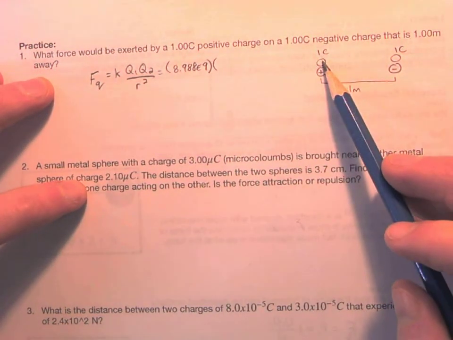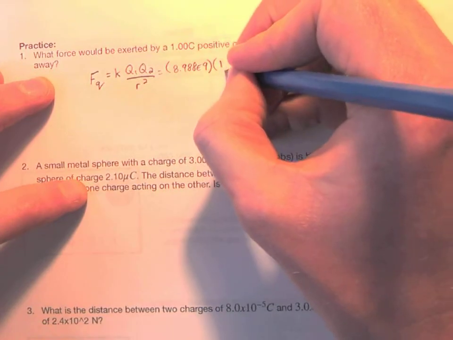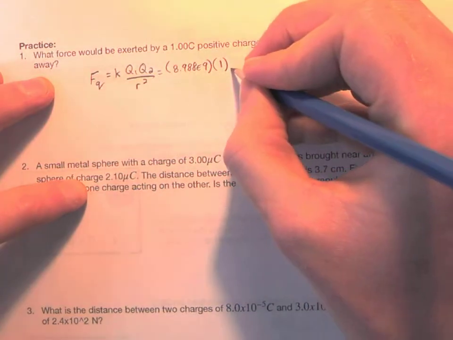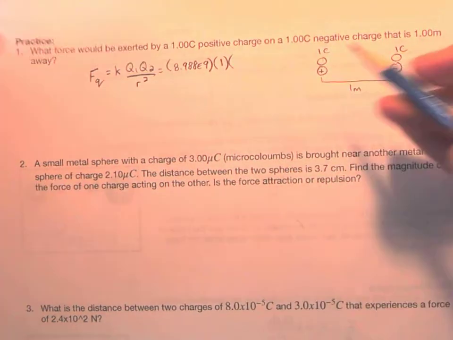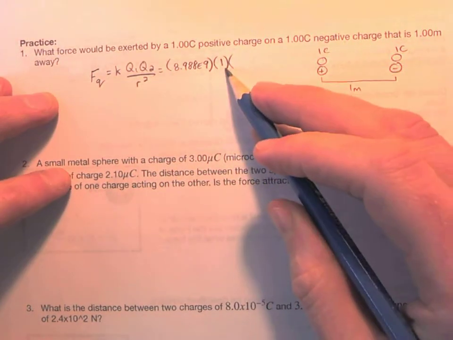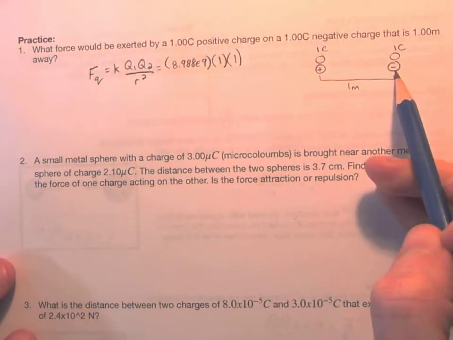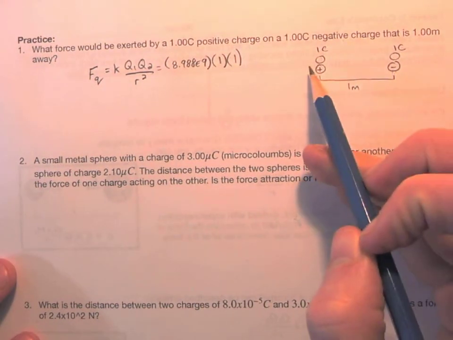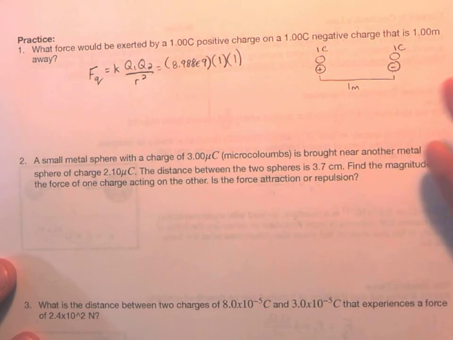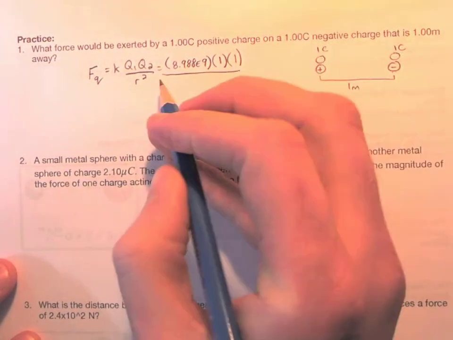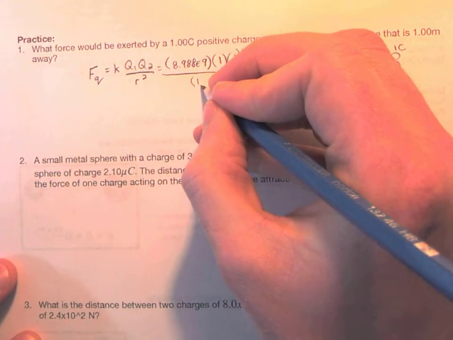Q1 is the charge of this, which is just 1 coulomb. Q2 is a negative charge, but what I do is make everything a positive charge, even the negative ones. You just have to know that it's negative for your end answer. All over the distance between them squared, which is 1 squared.